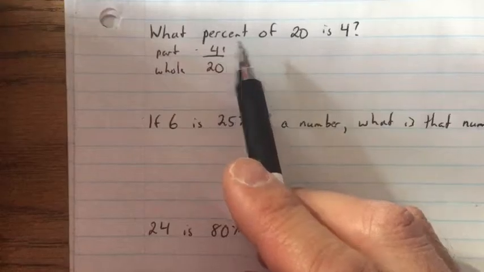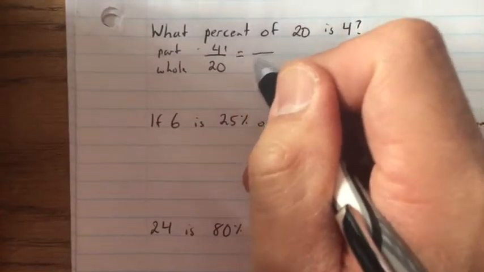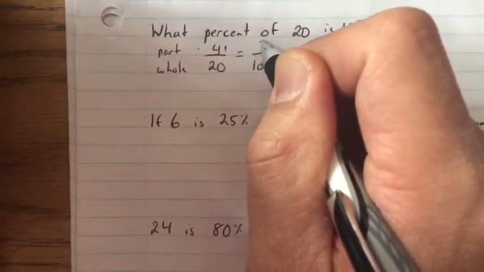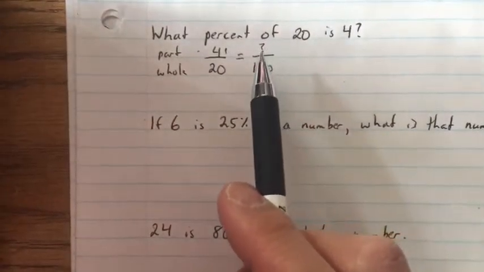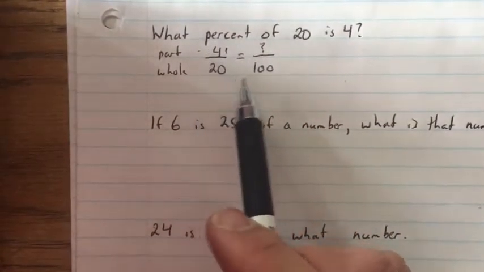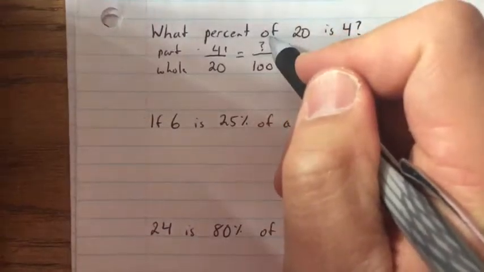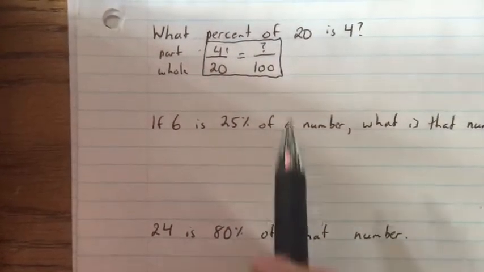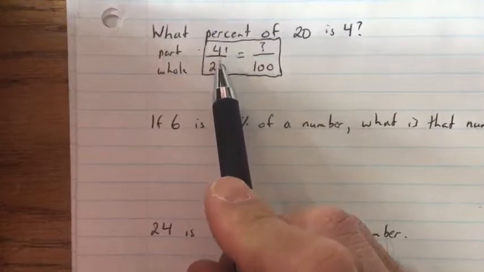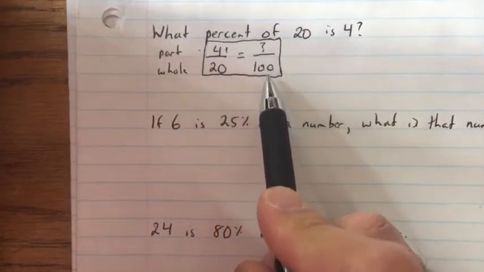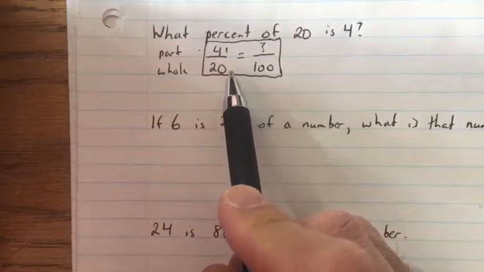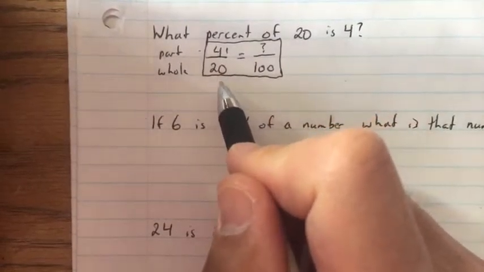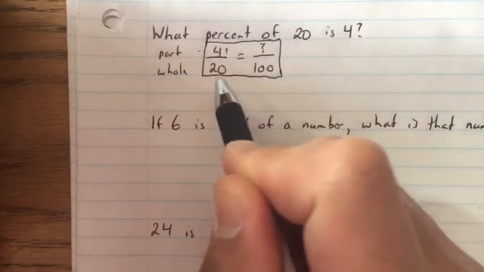Now, when we think about percentage, we think about a number out of 100. So we can think, well, there's some percentage. We don't know what that is, but this proportion here can help us solve this problem. So here we can see, okay, well, we have 4 out of 20 is equal to something out of 100. Now, how to solve this is by seeing the relationship between the bottom numbers.